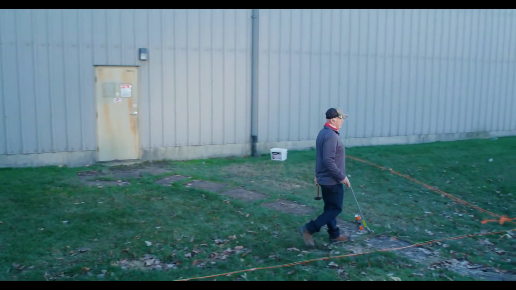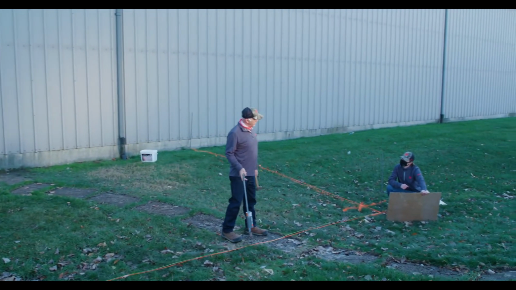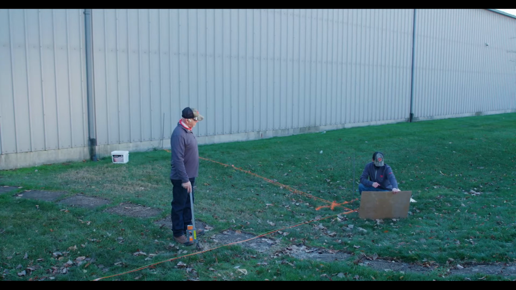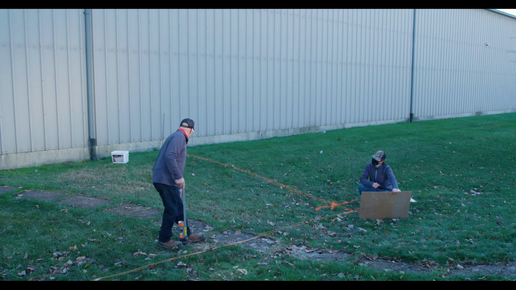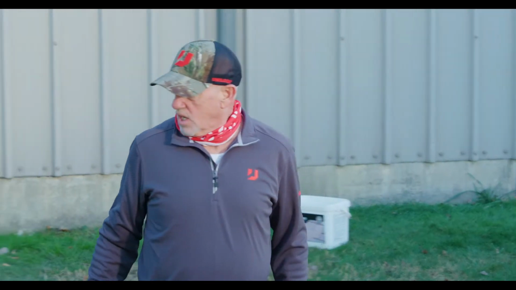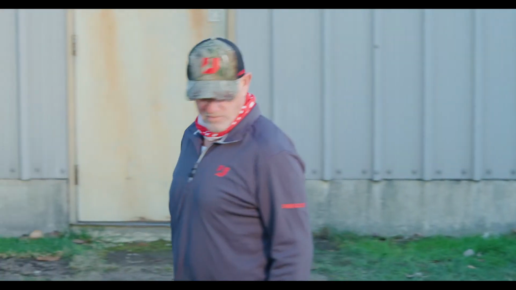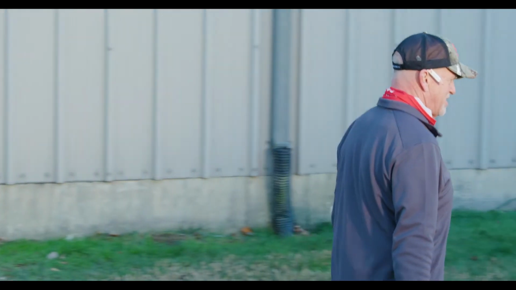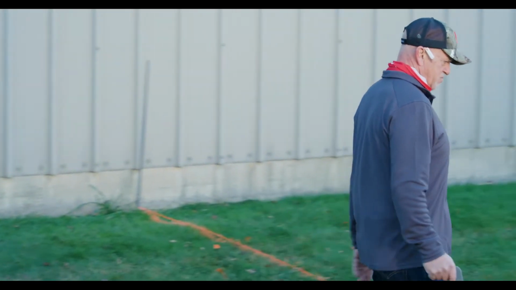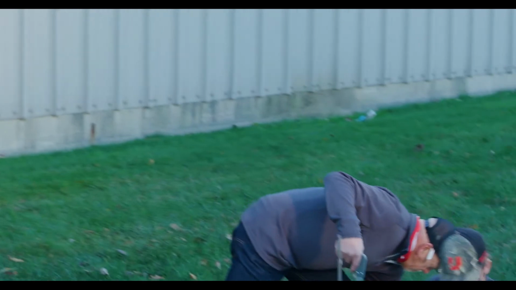Jim, on our curve, how far away from the corner is that to the outside point? 2 feet. At what distance? 10 feet out. Okay.